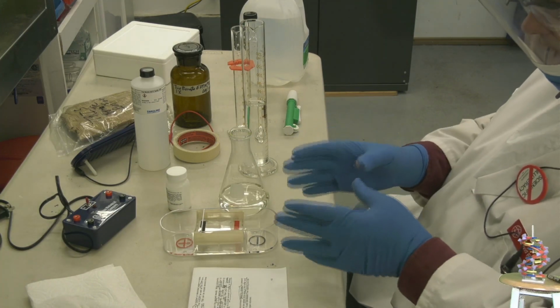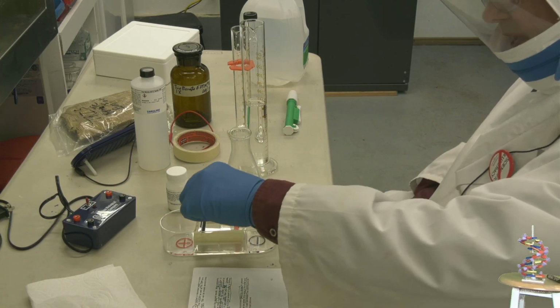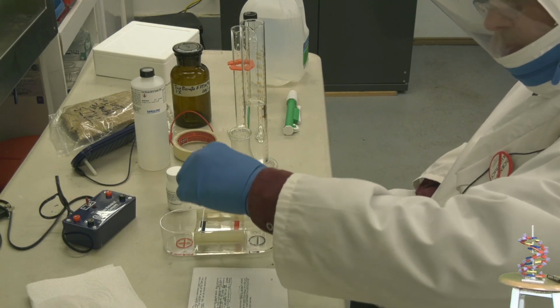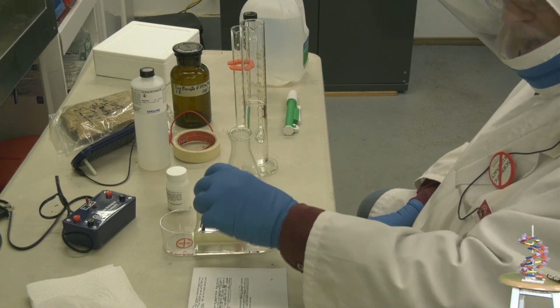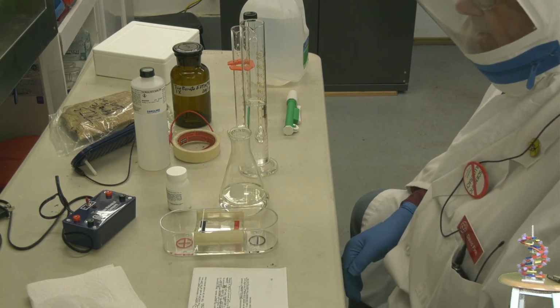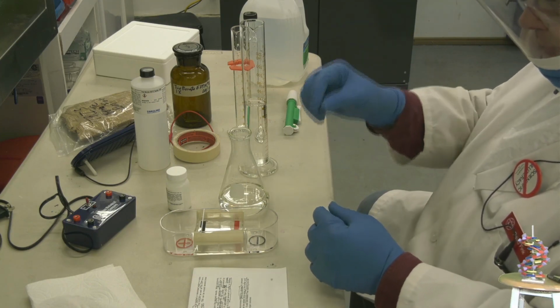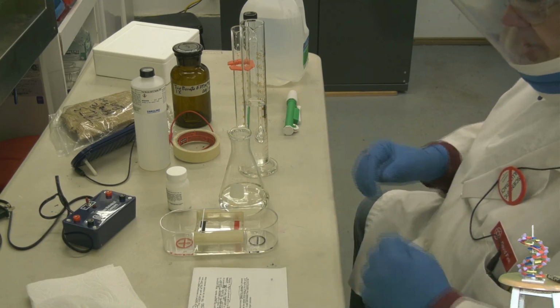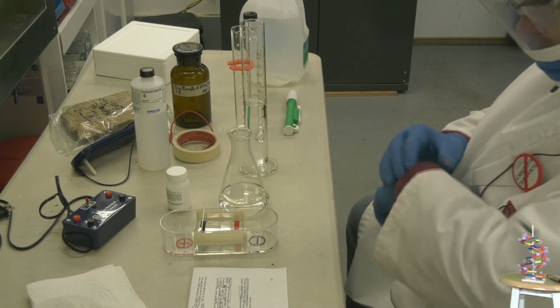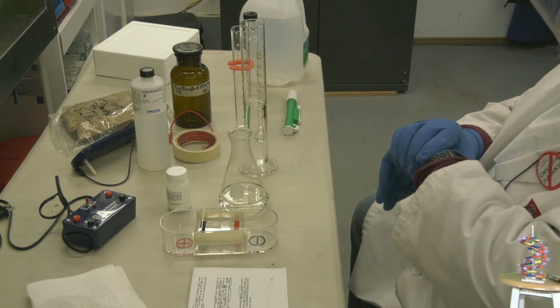After the gel sets, then you carefully pull out the comb and try not to break the gel any, because that comb is going to leave the wells that you put your samples in. How are we doing on time?